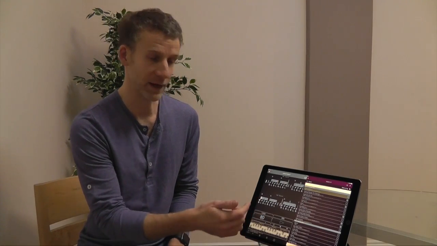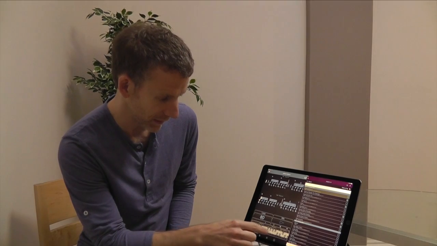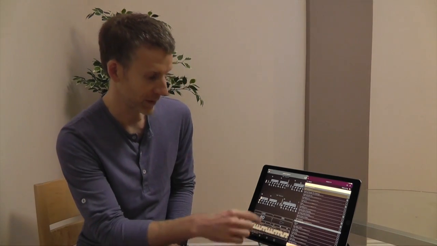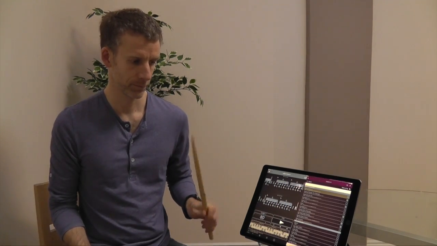Okay, and you could do the same filling in the right hand part. So you could have the whole pattern here. If I mute the left hand of metronome 2 as well, then I can fill in the gaps. So you're essentially playing, it's like playing with another drummer and you're filling in the gaps.